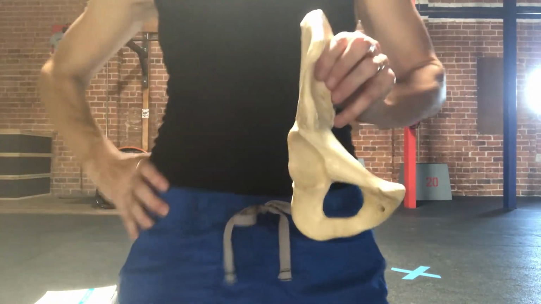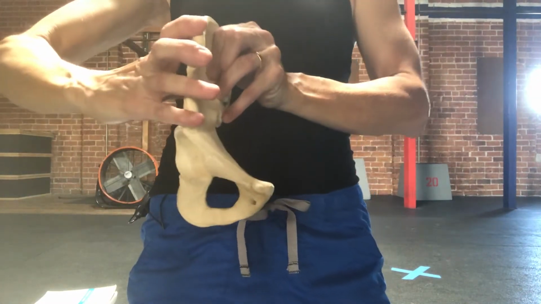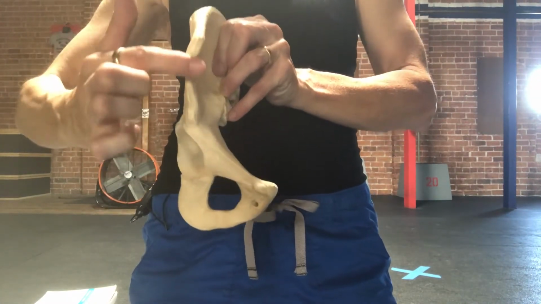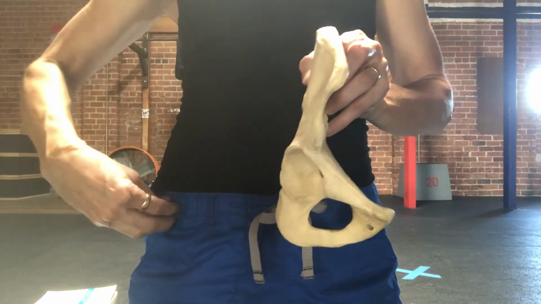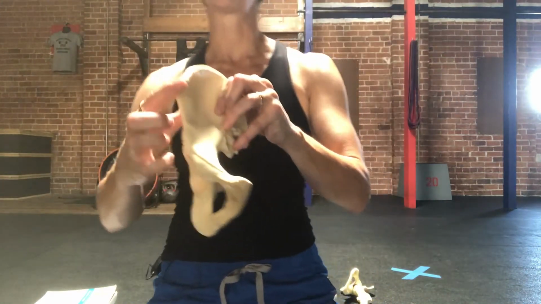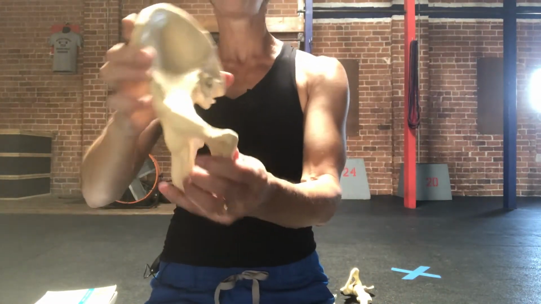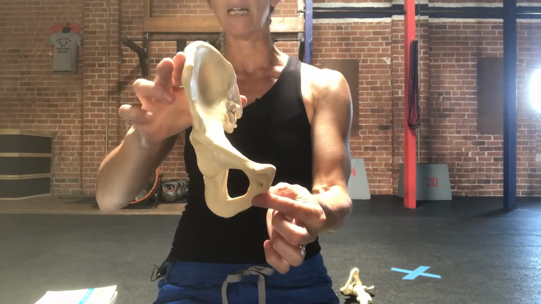If you grab your hip like this, you're grabbing right here. So this landmark right here, which we'll name in just a second, is right here on your own body. Easy to palpate, easy landmark to orient yourself to. So the bone orients about like this in the body when you're standing.